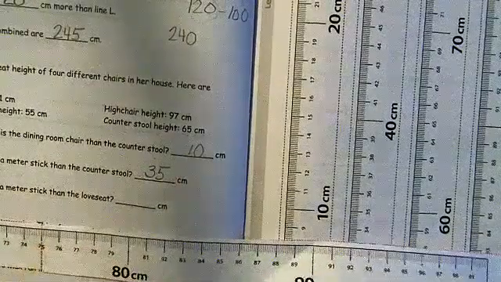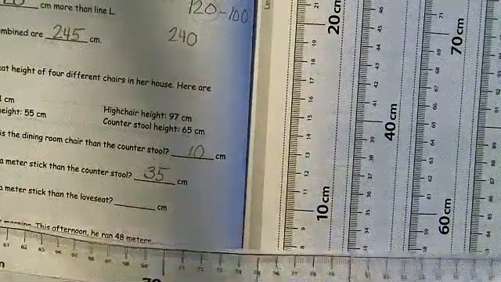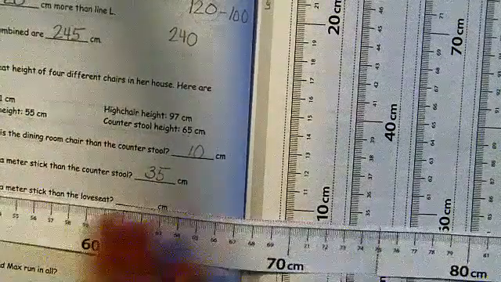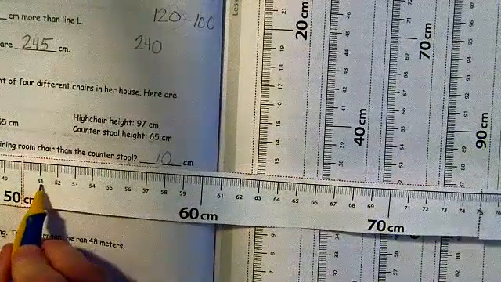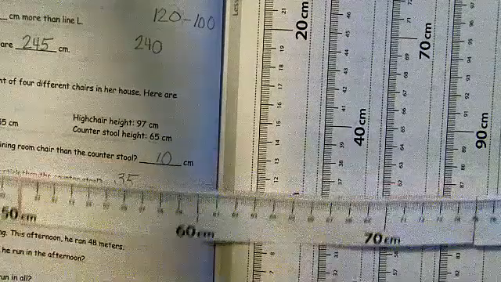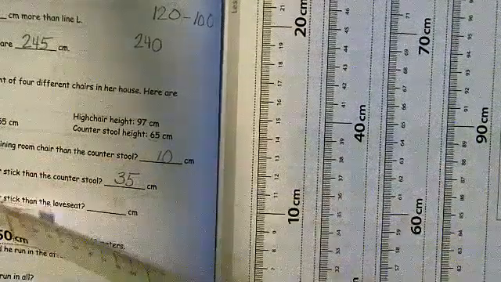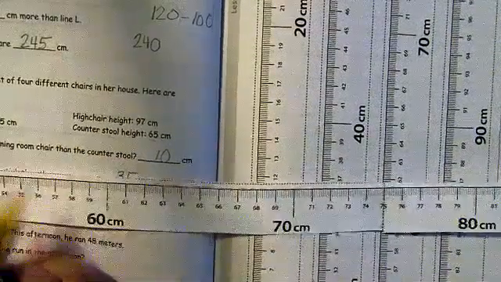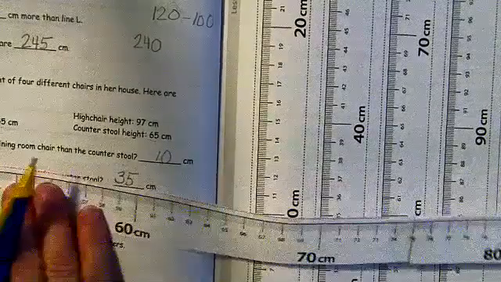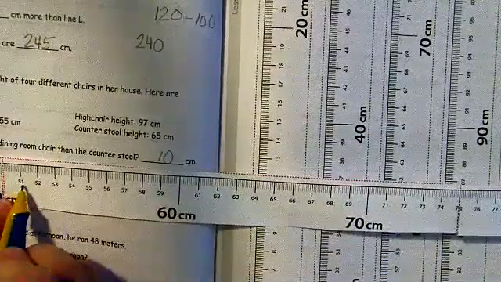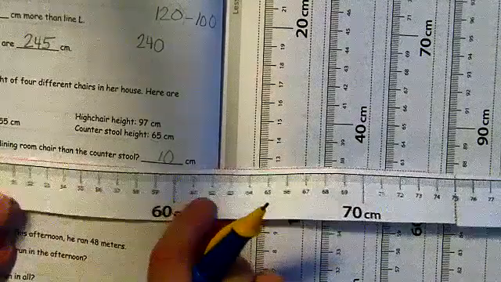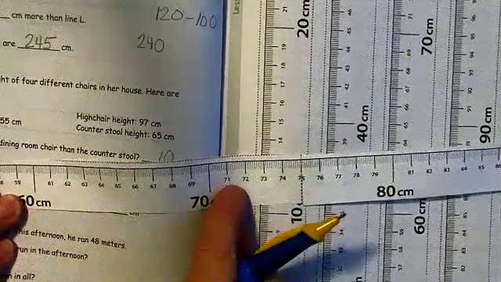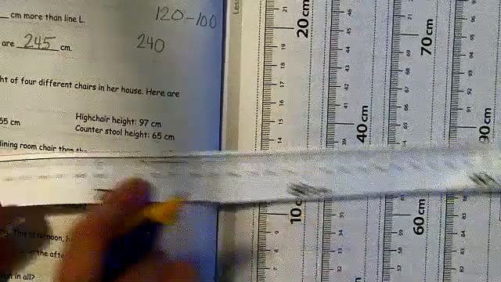How much taller is the meter stick than the love seat? Well, the love seat is only 51. So it's going to be even more of a difference between this and the meter stick, which is 100. So again, let's count by tens from 51. So 51 to 61 is 10. To 71 is 20.